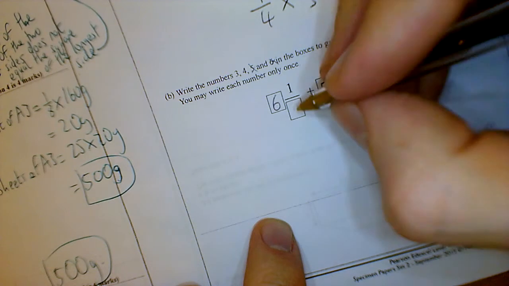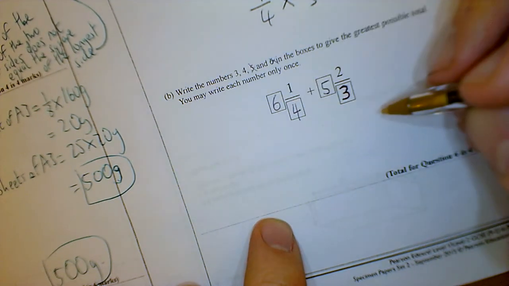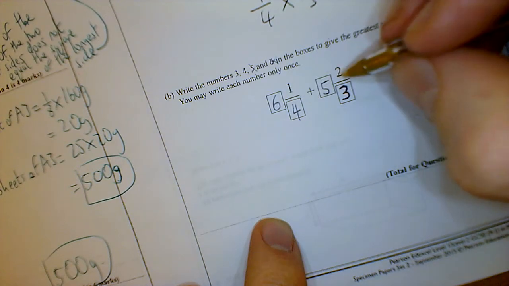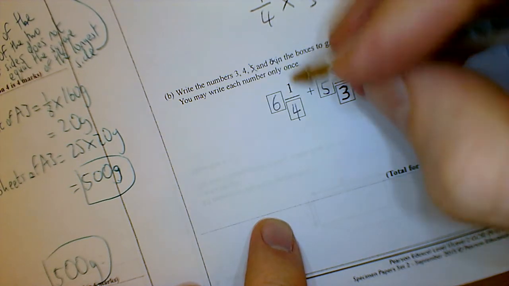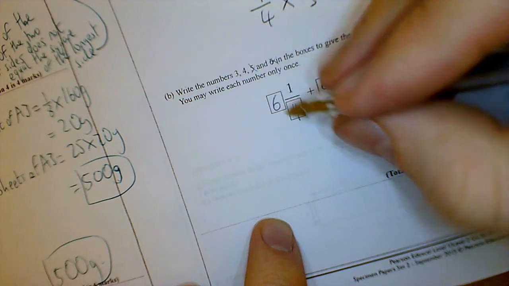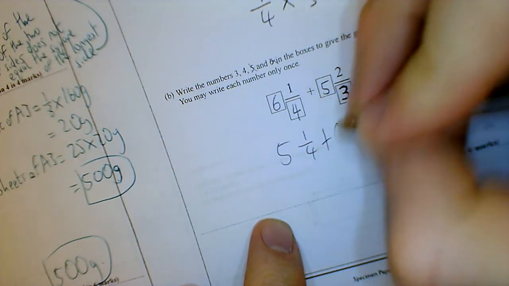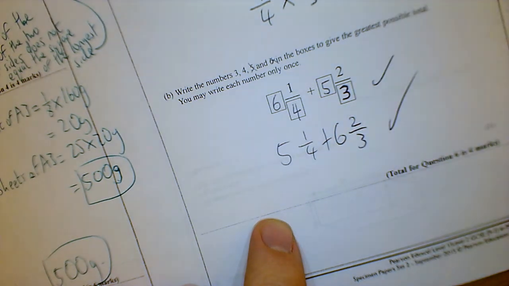So I'm going to use 2 thirds and only 1 quarter, because thirds are bigger than quarters. So 6 and 5 are my whole numbers because they're the biggest 2. And then when I've got 2 of something, I'm going to do 2 thirds and 1 quarter, because a third is bigger than a quarter. So just to make this clear, if you put the 5 and the 6 the other way around, that would also have been correct.